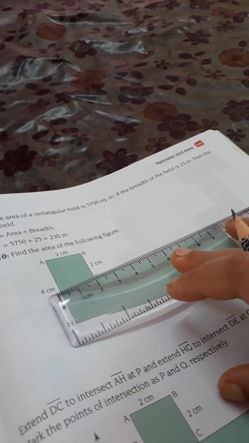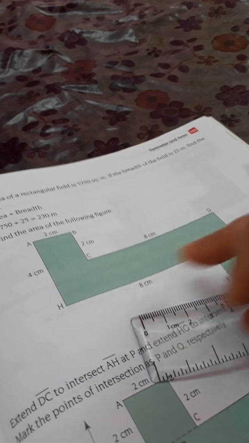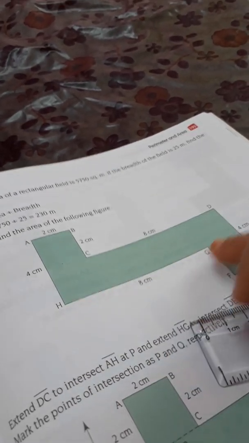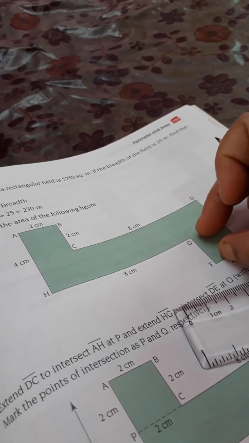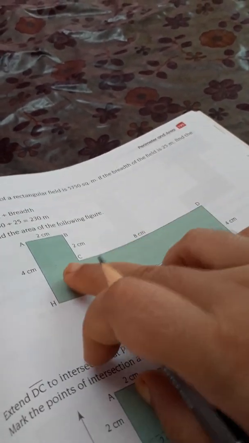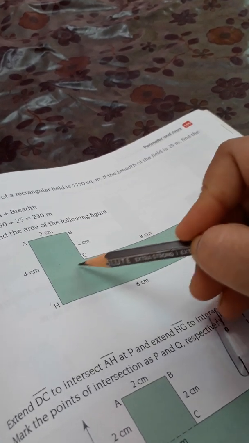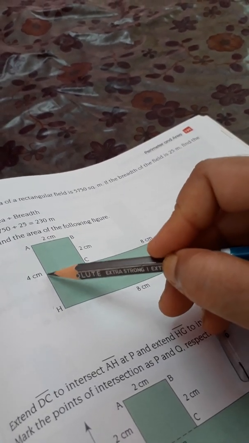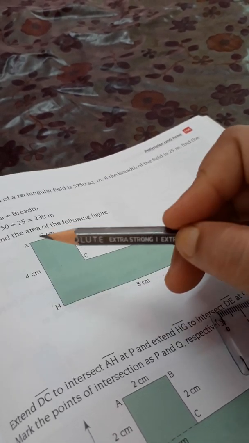this part and this part. You see, if you draw a dotted line here, if you extend this AG line up to touch these lines, then we will get a square here. And if you extend this CD line up to here, then you will get another square, because the total length is 4 centimeter, and this part is half of this line. So 2 plus 2, means 4 centimeter.